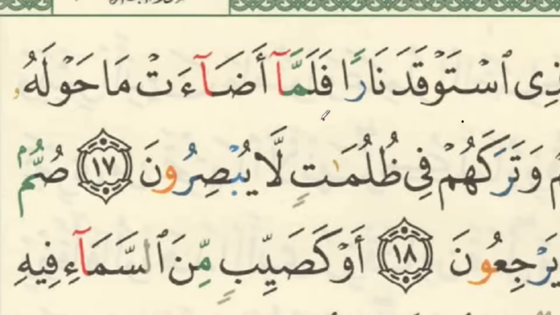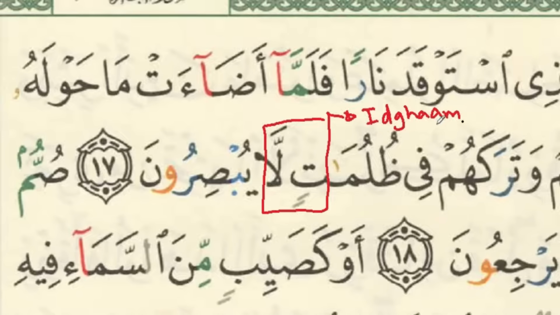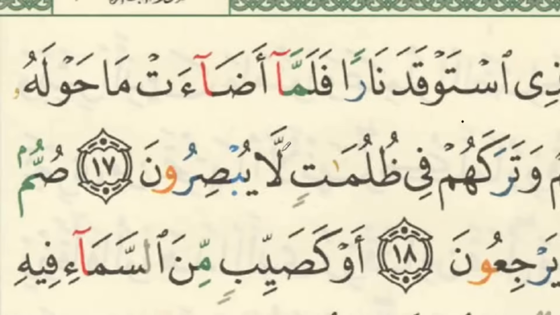And the rule we are applying here is called Idghaam. I have made a separate video about that. You can check the description. Dhulumatil, and here letter lam has fatha on the top, and we have to make it long because of alif. La yub. Letter ba is appearing in blue color, and letter ba is one of the echo letters. So here the sound is bouncing back, and this happens naturally. Yub. And if you want to learn all the echo letters, I have made a separate video about that. You can check the description.